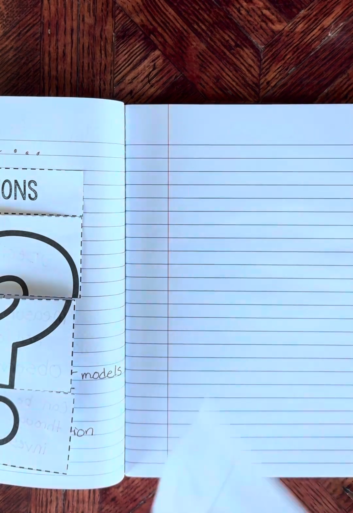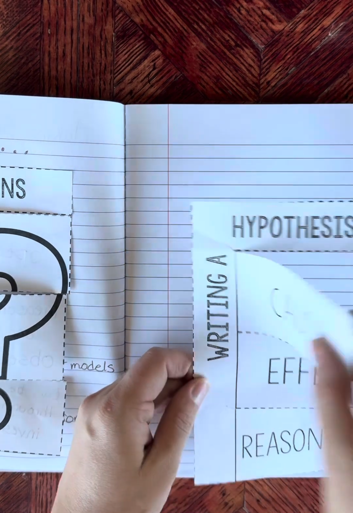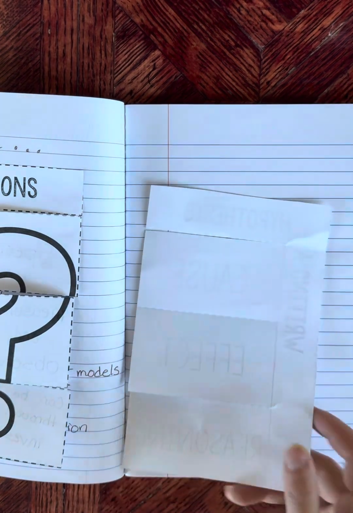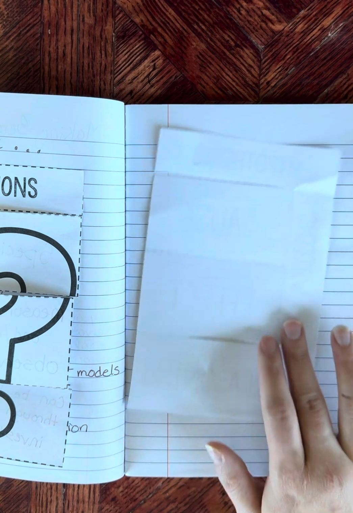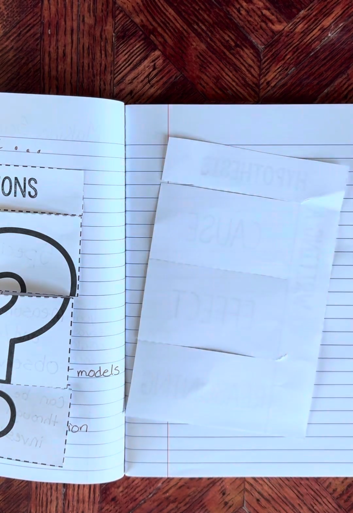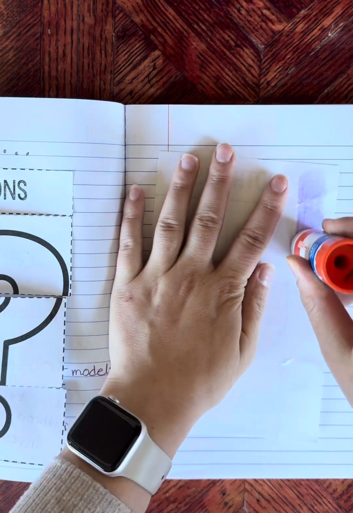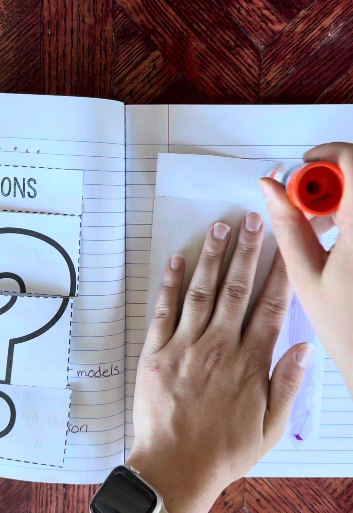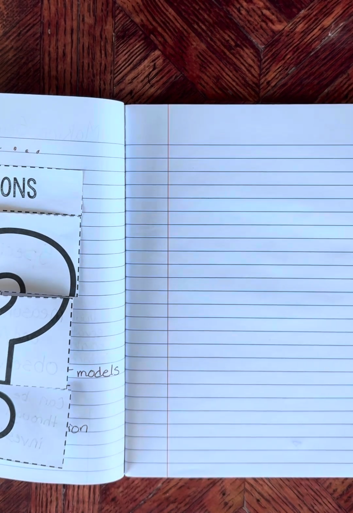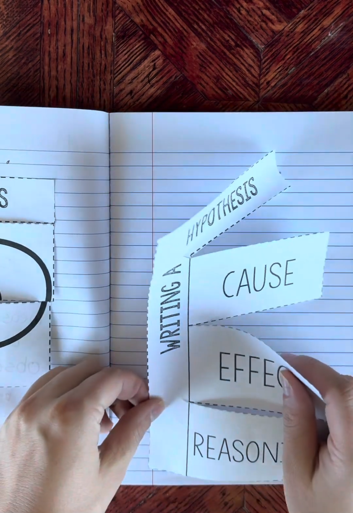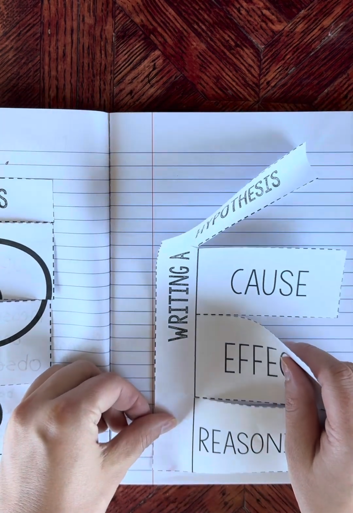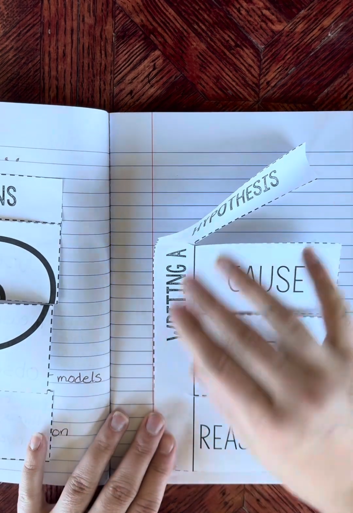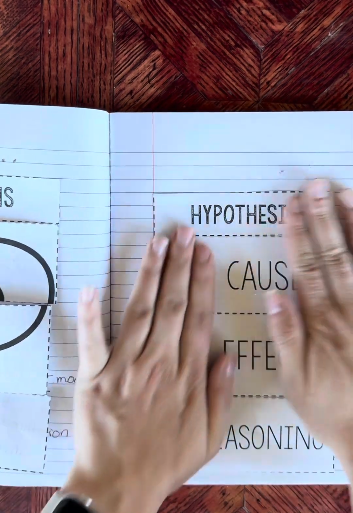So you are going to grab your writing a hypothesis page, and we are going to start gluing it in there. Remember to cut on the dotted lines, not on the solid. And then take your glue stick, and we're going to go around the edge on this upside down L. And remember, only put the glue on the outside so you can still use your flaps. I'm going to move it down a little bit because we are going to write up top, and I'm having it lined up on my red line.